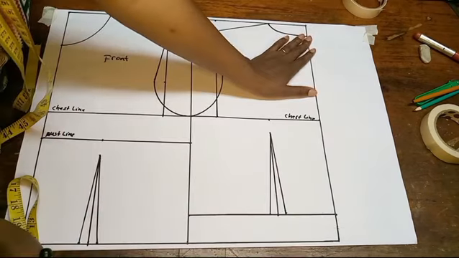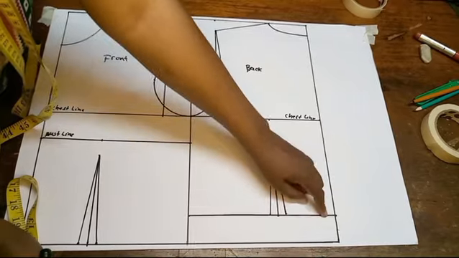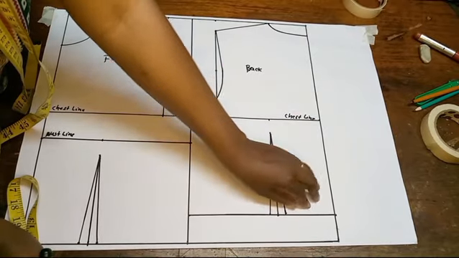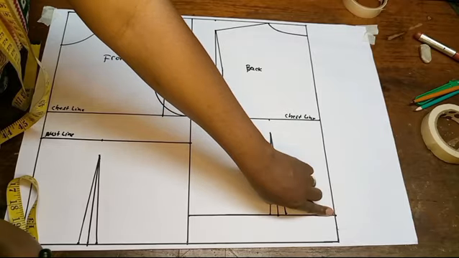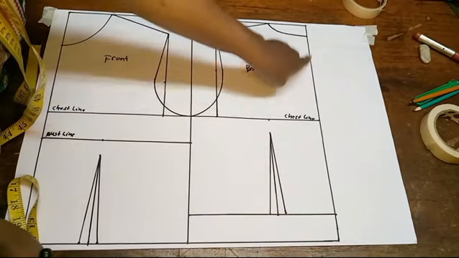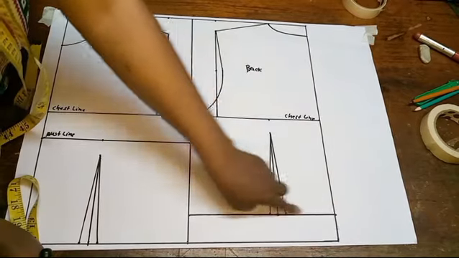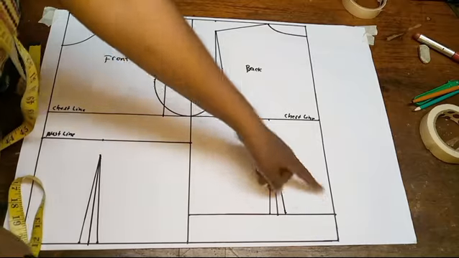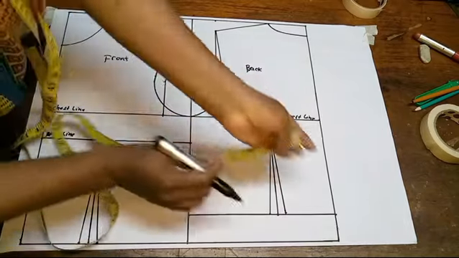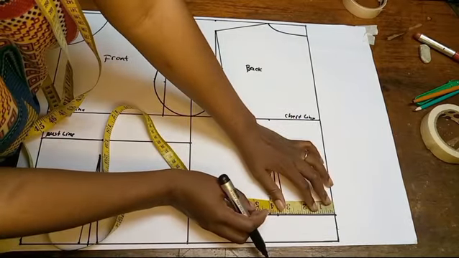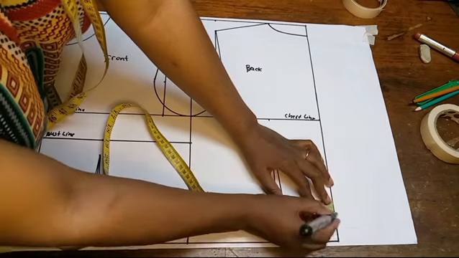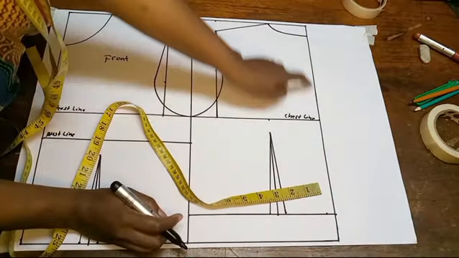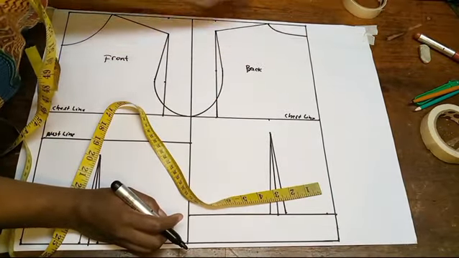If you want your back tightening, come in by 0.5 inch here to avoid those excess around your back. This is my center back. Can you see? This is the waistline for the back. I will come in by 0.5 inch. You can use 1 inch or 0.75 is fine. From this point, I will connect straight to neck depth.